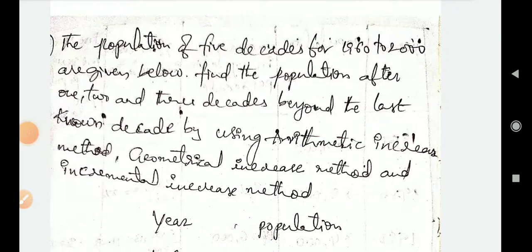I am going to explain a population forecasting problem. First of all, I am going to read the question. The population of 5 decades from 1960 to 2000 are given below.